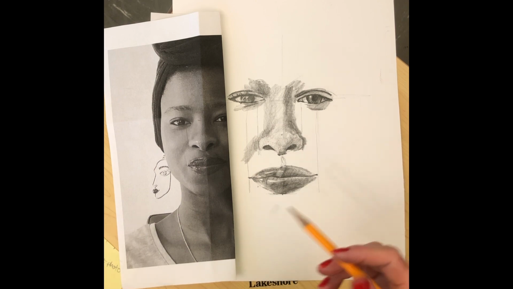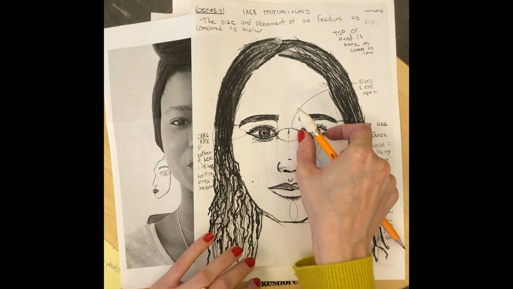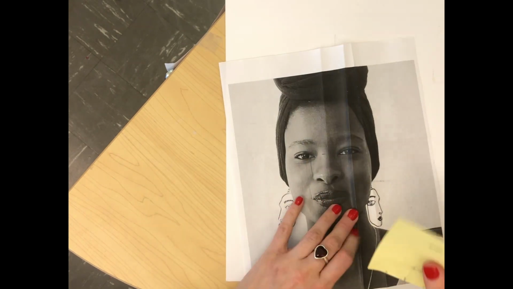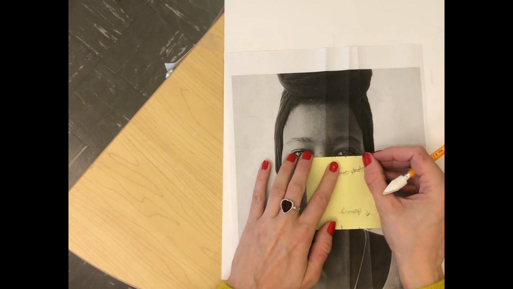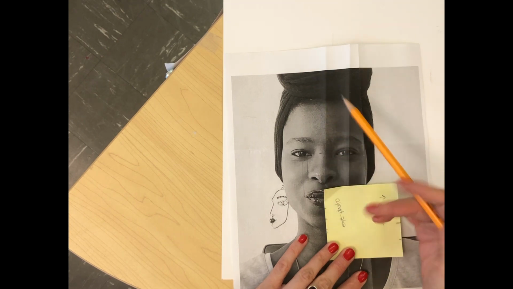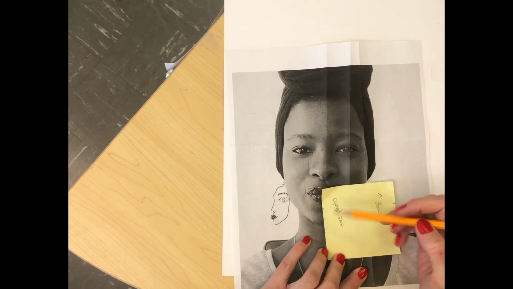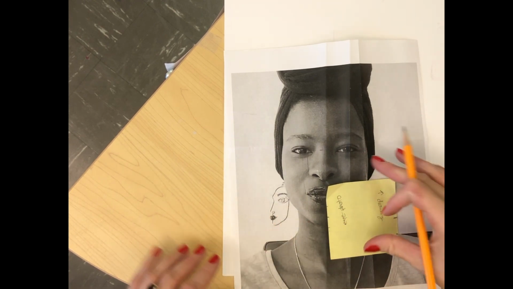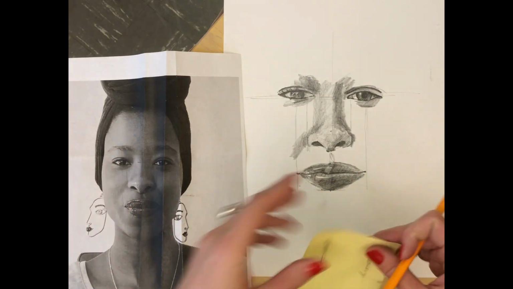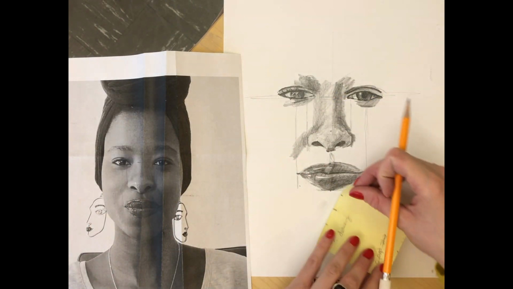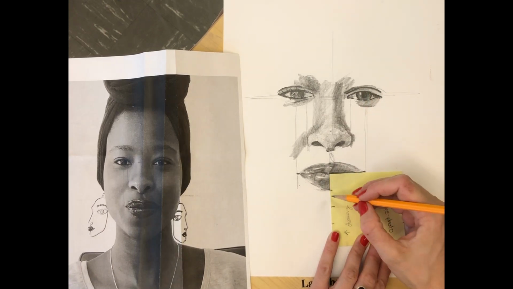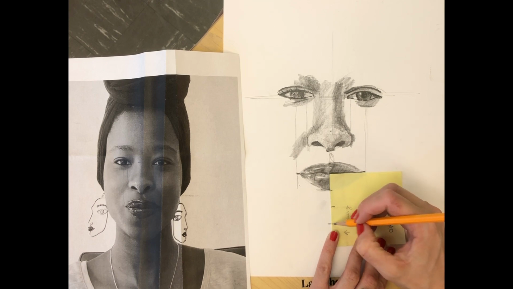Now that we have the lips, we want to find the chin. The chin is usually one eye down from the bottom of the bottom lip. Double check our photograph because everyone's face is a little bit different. So our one eye measurement. When we compare our one eye measurement to her actual face, her actual chin, it is one eye down from the bottom of the bottom lip. So I'm going to take my one eye measurement for the drawing. I'm going to hold that exactly at the bottom of the bottom lip, and I'm going to make a mark here for her chin.